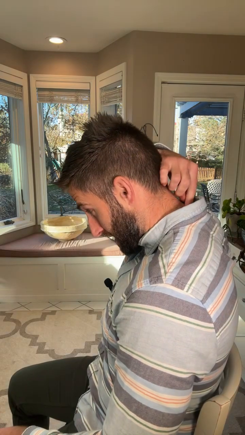So I get a lot of people that come through the office, and even my wife recently was struggling with this type of pain, and she woke up one morning and she's getting a ton of pain back and through here. And believe it or not, the most amount of pain comes from this part of your neck.